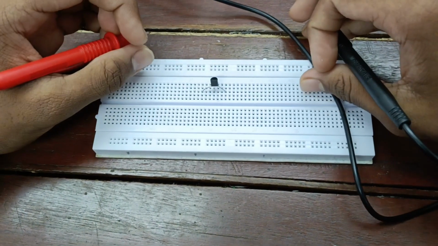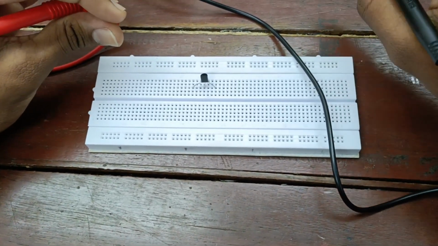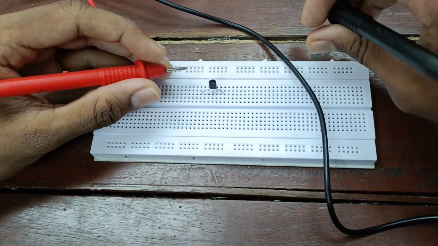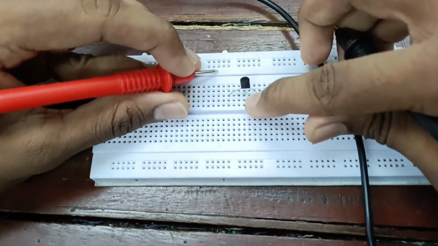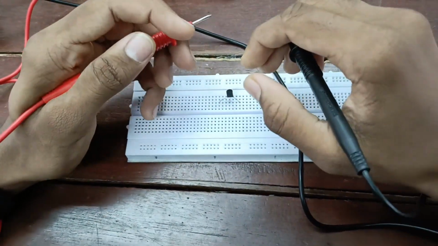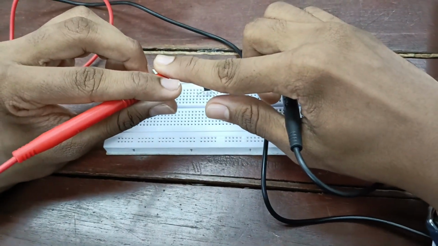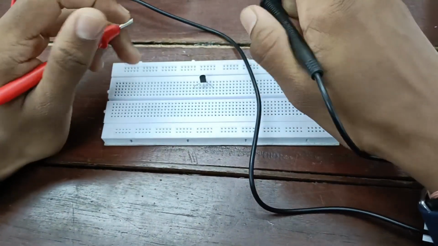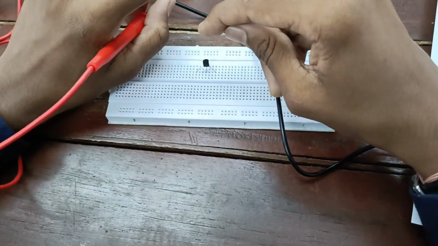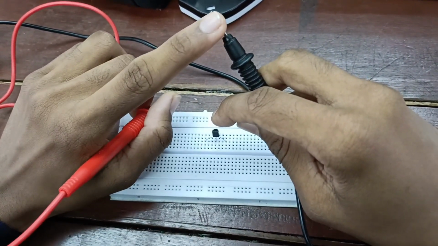So guys, now we are going to see how to identify the type of transistor, whether it's NPN or PNP. From just now, we know that our base terminal is the second terminal of our transistor. According to the theory, if the probe that touches the base terminal is positive, it's an NPN type transistor. If the probe that touches the base is negative, it's a PNP transistor.